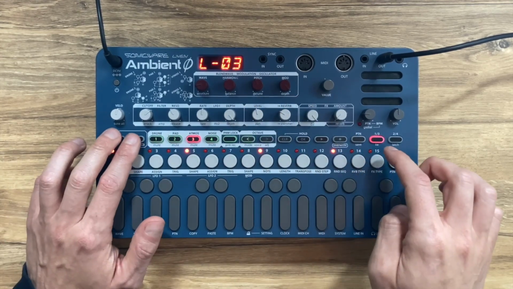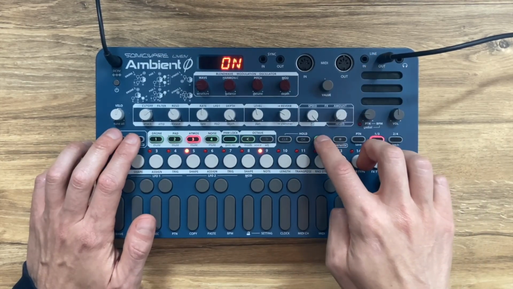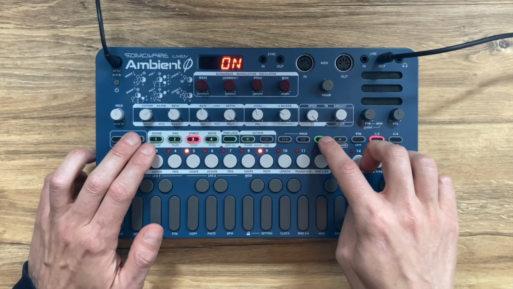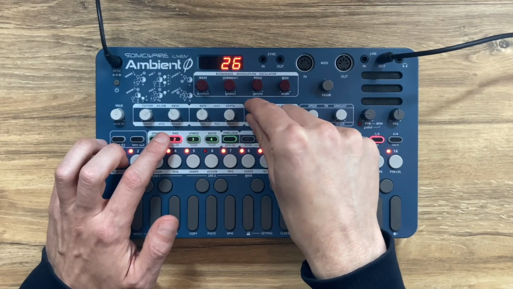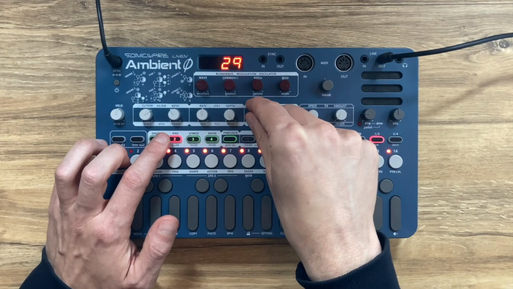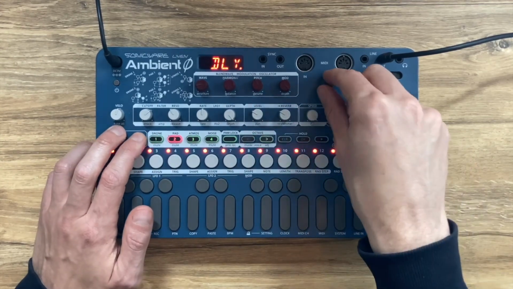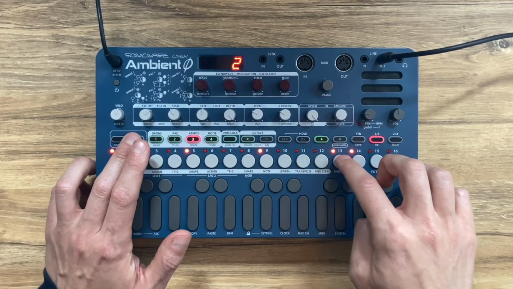Not the most interesting drum sound. I wonder what would happen if we just randomized this. Another thing we can do here to give this more punch is, that's kind of cool, what if we change the randomization step?